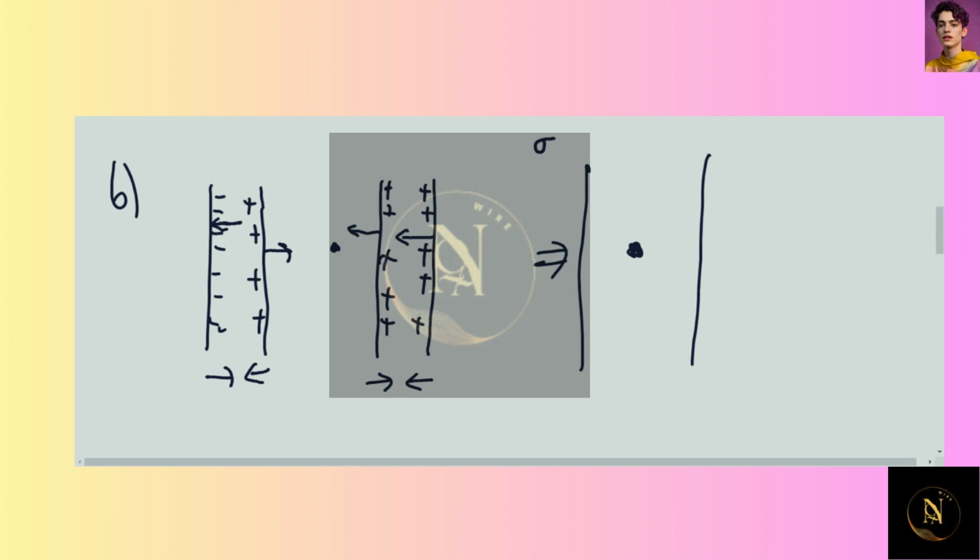We know that for the right one, we have sigma 1 plus sigma 2, and for the left-hand sheet, we have sigma 3 plus sigma 4. We'll call this net 1.